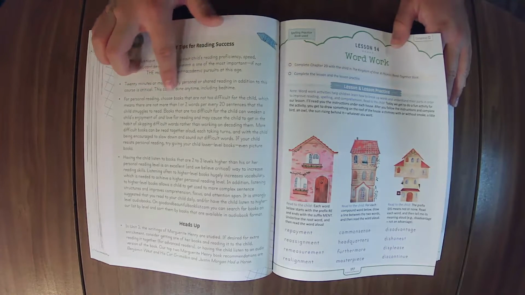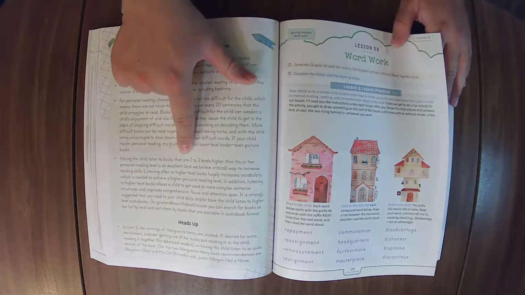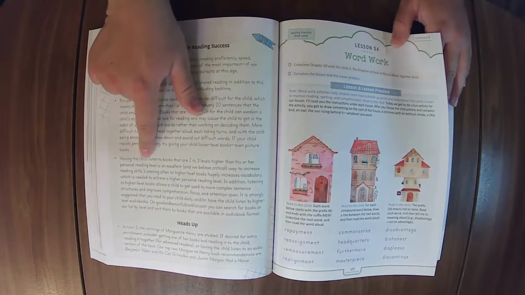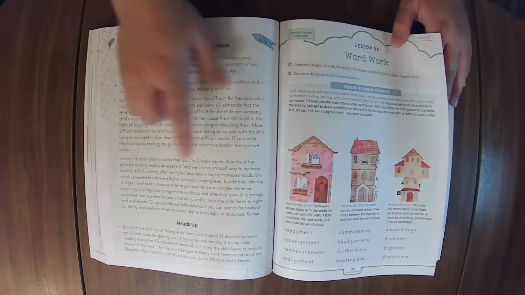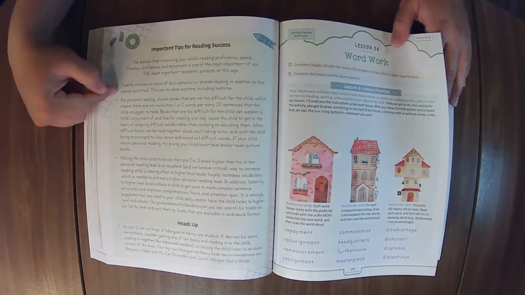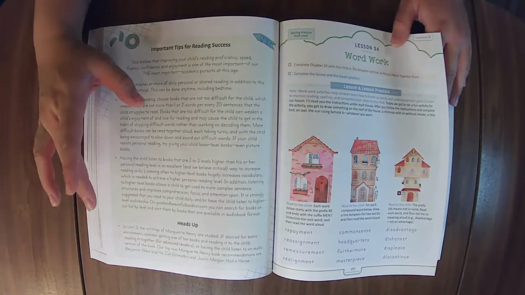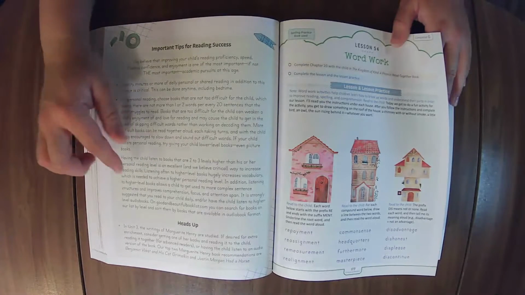For personal reading, having the child listen to books that are 2 or 3 levels higher is important too. So that's your parent read aloud. They want the course, any reading that they get in the course, plus 20 minutes of personal reading, plus parent read aloud are all very important.